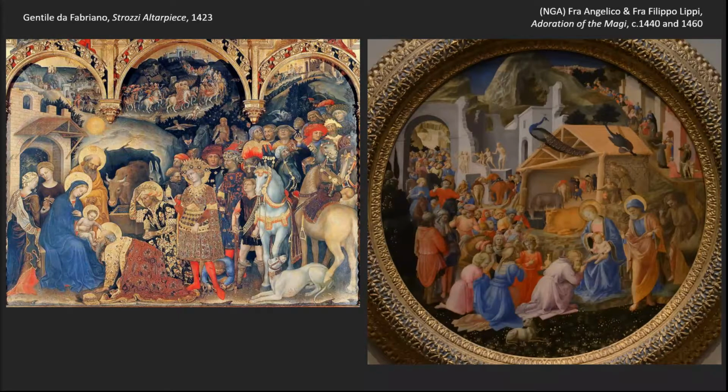So the Strozzi altarpiece, which was made when Paolo Strozzi was in power, after 1434 becomes part of the Medici collection. So when Fra Angelico starts this, and certainly when Fra Filippo Lippi finishes it, the Strozzi altarpiece belongs to the Medici family. And this would account for, I think, why our Adoration of the Magi borrows certain elements from it.